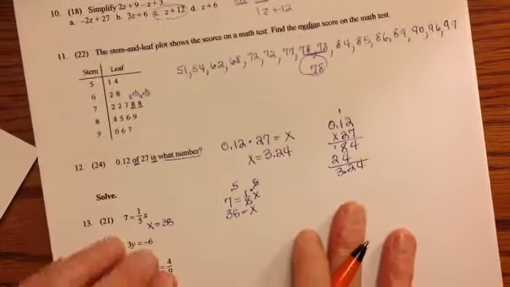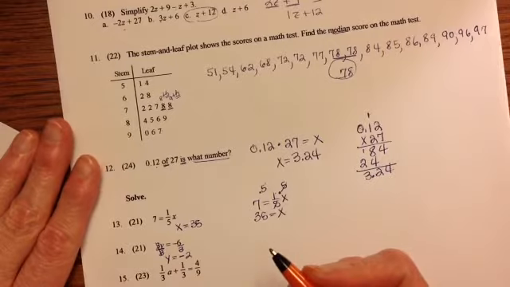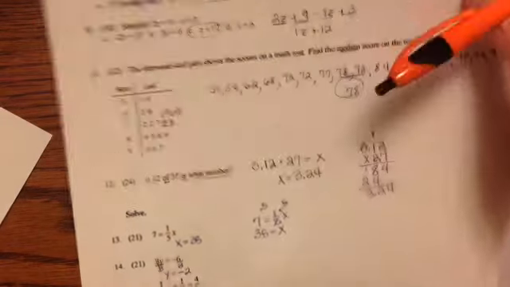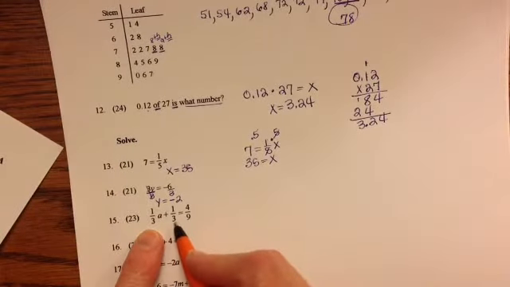Number 14, I think I can solve that right here. I've got 3y equals negative 6. I'm going to divide both sides by 3 to get rid of the 3. And I get y is equal to negative 6 over 3, which is negative 2. Now this one's not too difficult to solve like it is, but I'm going to solve it like we've been doing when we did fractions, equations with fractions.